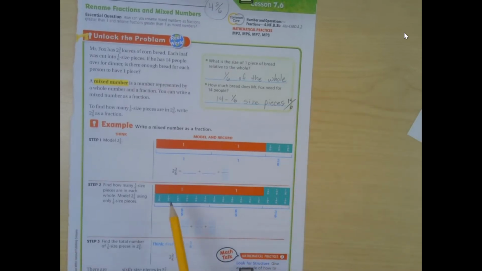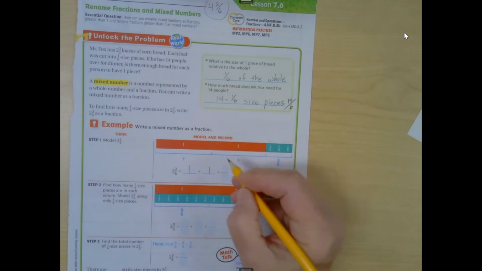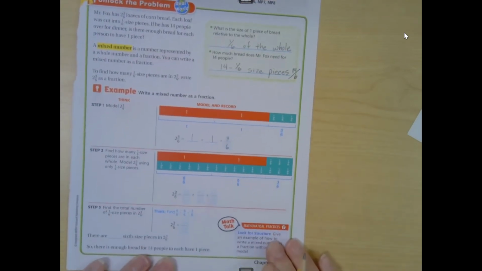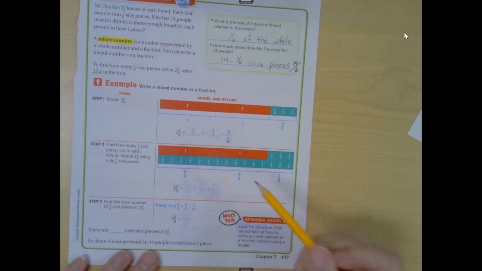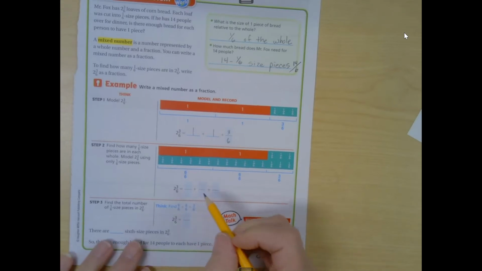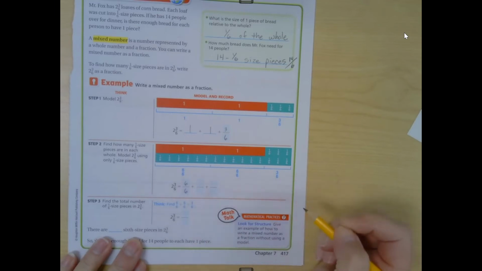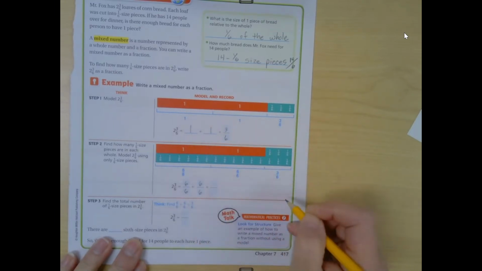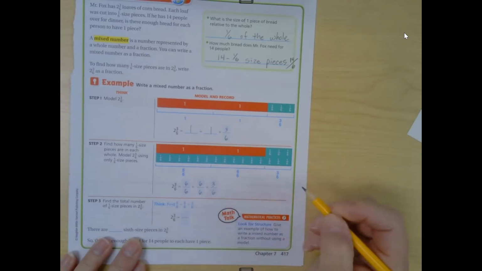So we're going to think 2 and 3 sixths. That's 1 whole plus 1 whole plus the 3 sixths. Now what we're going to do is change that 1 whole into a fraction. So 1 whole would be the same as 6 out of 6, and another whole would be another 6 out of 6, and then we're going to add on the 3 sixths.